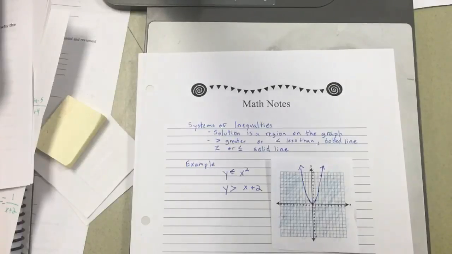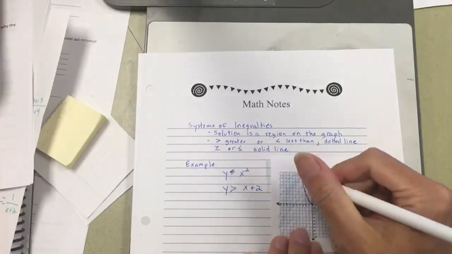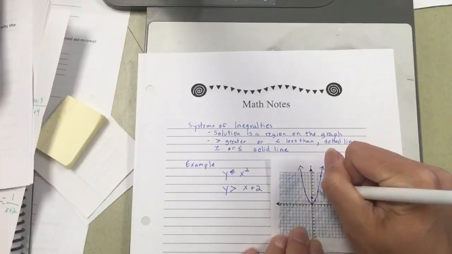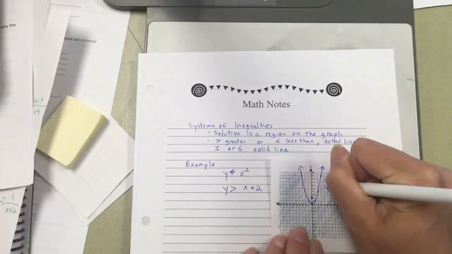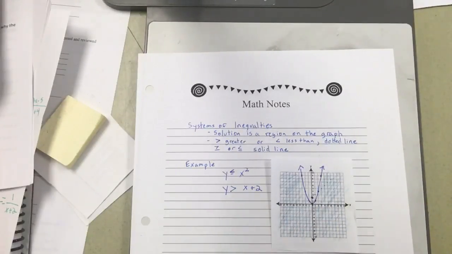Now we're going to add another inequality, y is greater than x plus 2. Again, if you remember y equals mx plus b form, our intercept is right here, the plus 2. And then the slope is 1, so you're going to go over 1 up 1, over 1 up 1 for each point. I'm putting those points on the line, but I'm not going to connect them.